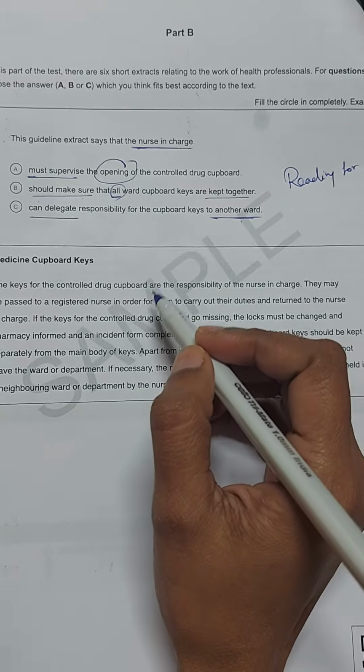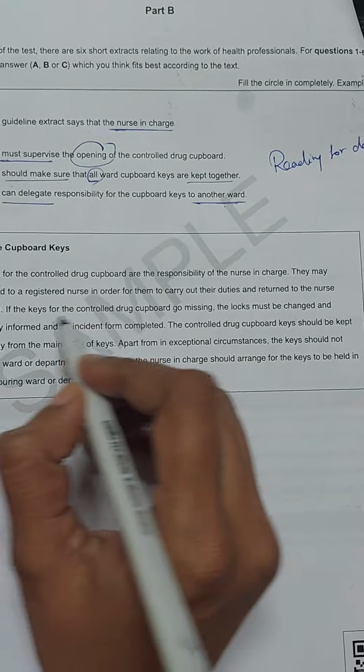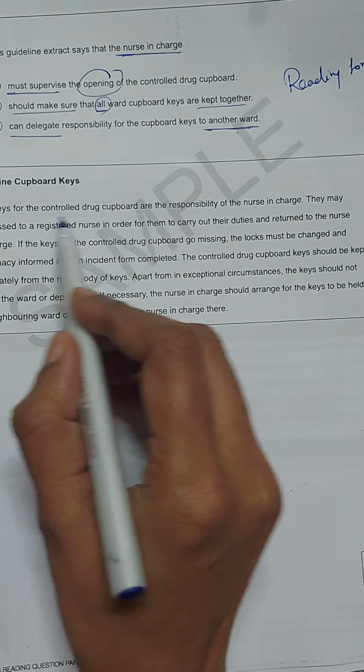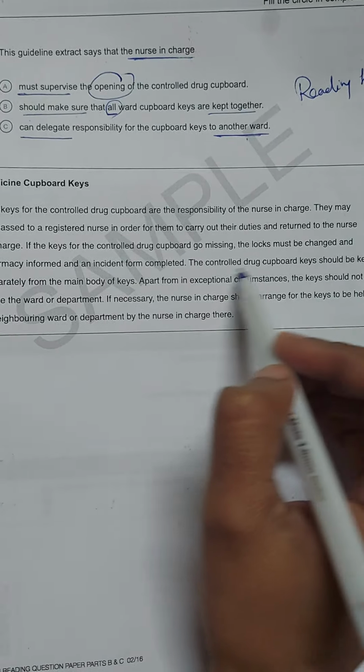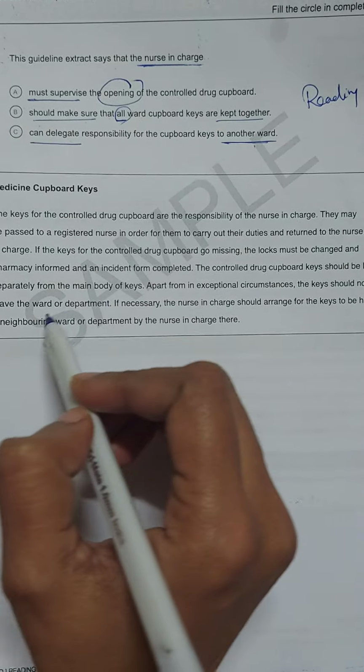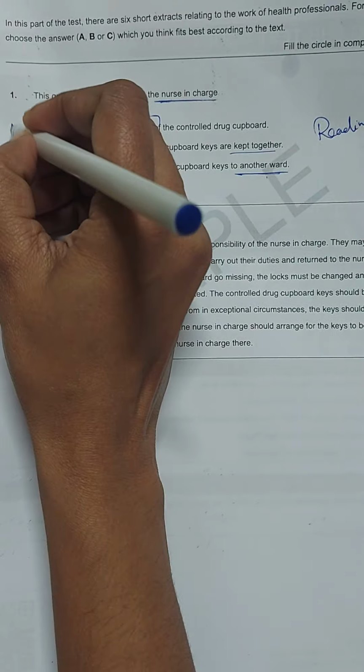In the particular paragraph, if you see "must supervise", is there anywhere they have mentioned opening? If I check here, I couldn't see anything about opening, so this is not given.